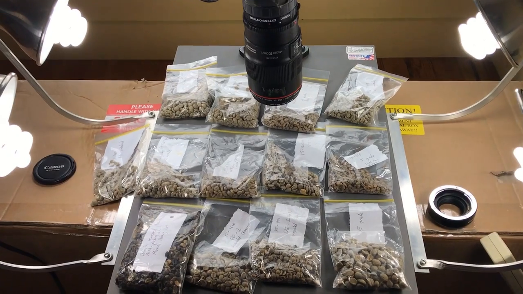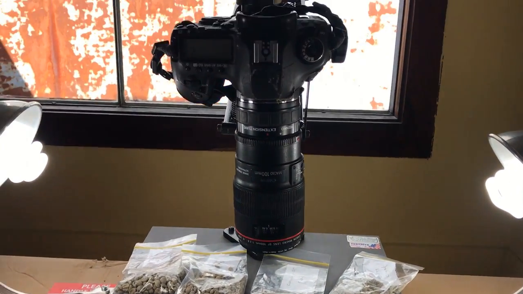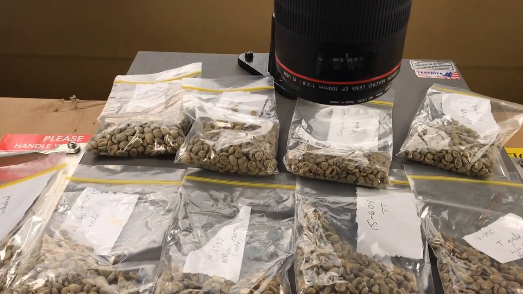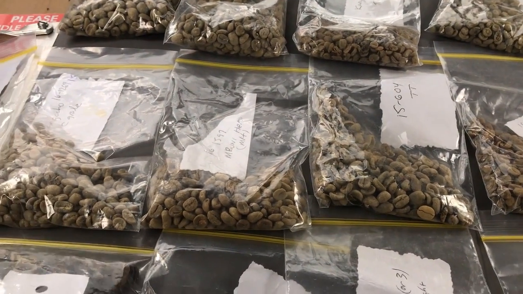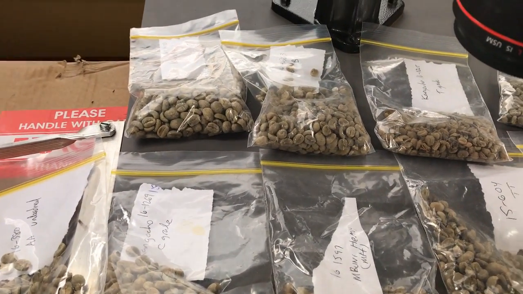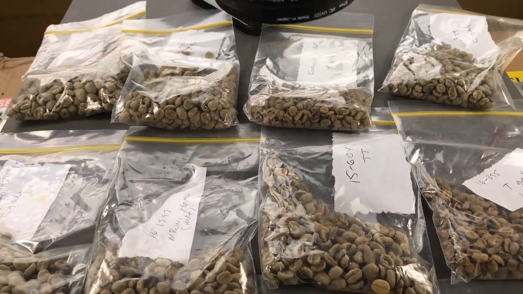This is my workplace today for just a little bit. I positioned myself by an outside window, and what I'm trying to do here is shoot some video of macro shots of samples that I brought back with me from a trip to Kenya earlier this year.